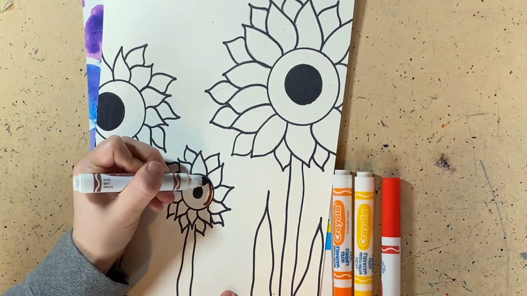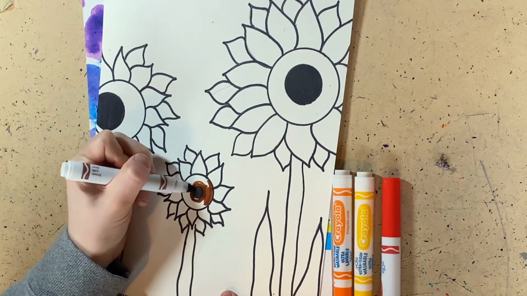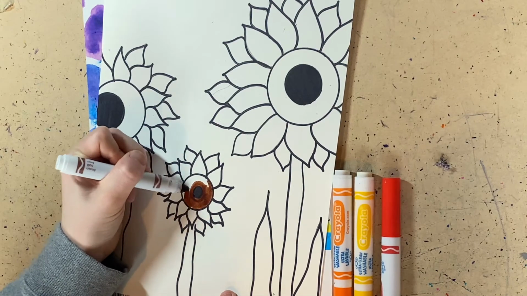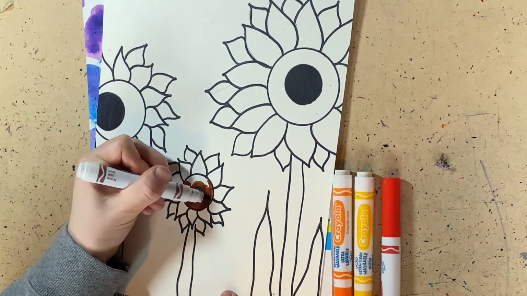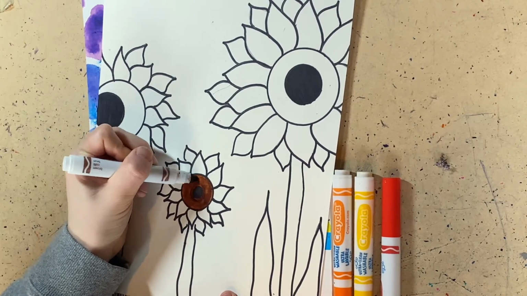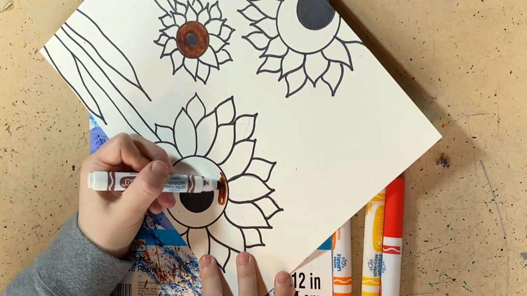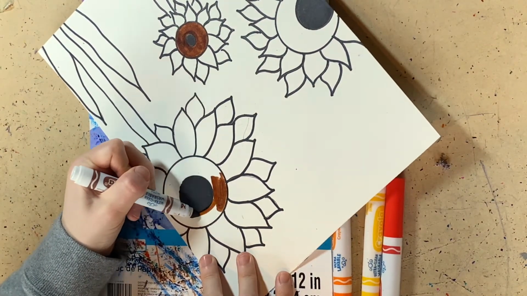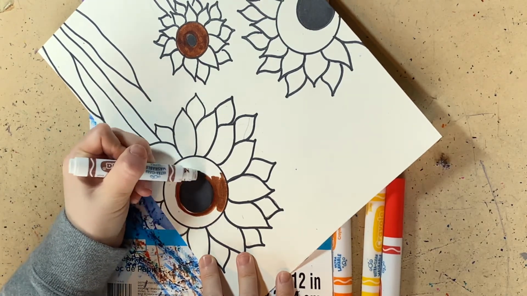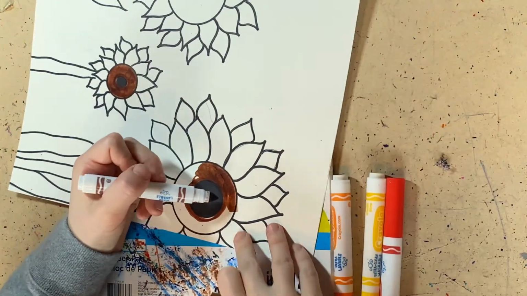Because the inside of the sunflower is brown. Now, if you don't have brown, what you can do is you can use orange. Some sunflowers do have orange on the insides, but most sunflowers have brown. So we're going to color the brown. Okay.